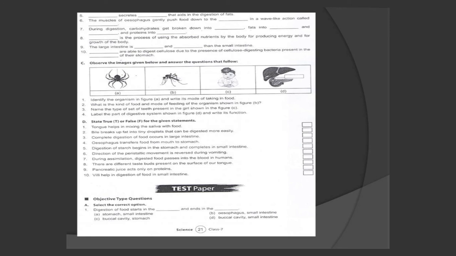7. During digestion, carbohydrates get broken down into sugars, fats into fatty acids and glycerol, and proteins into amino acids. So fill up with sugar, fatty acids, glycerol, amino acids. Then 8th one, assimilation is the process of using absorbed nutrients by the body for producing energy and for growth of the body. 9. Large intestine is wider and shorter than the small intestine.